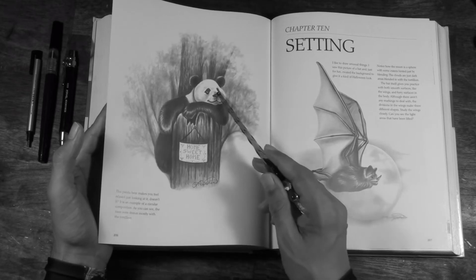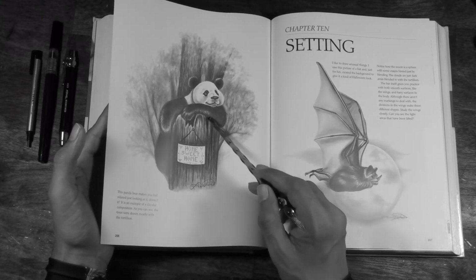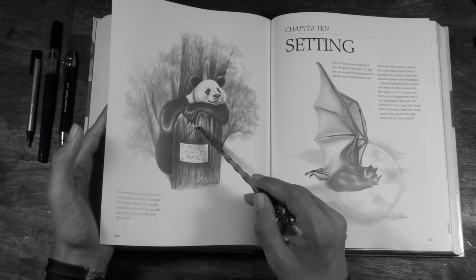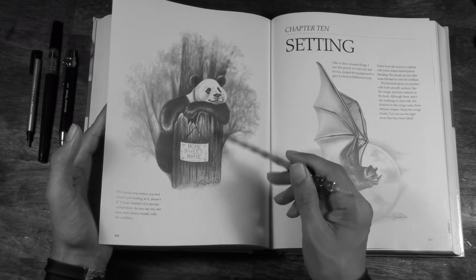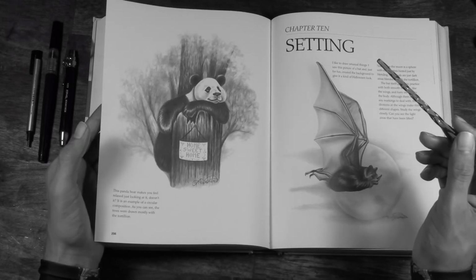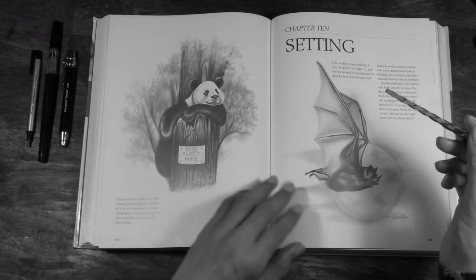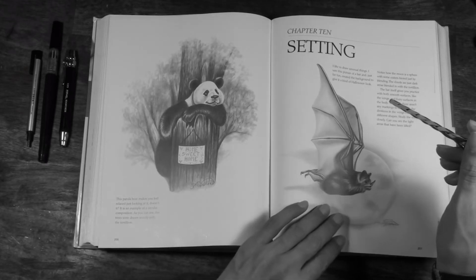See, and once you get the basics down, then you can start, oh, I want the bird to be doing something funny, or add your own little twist. Setting.